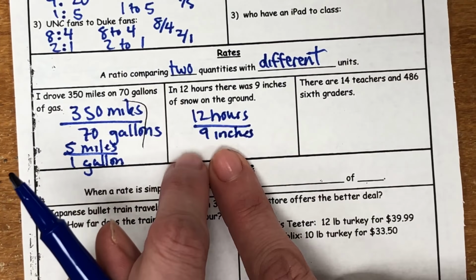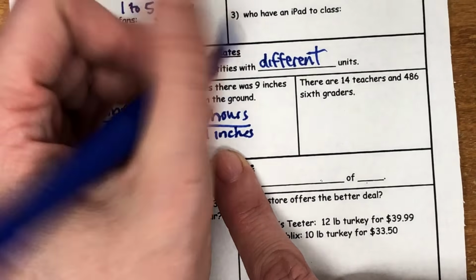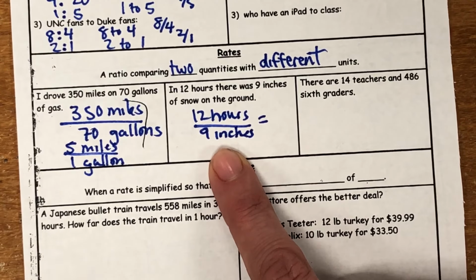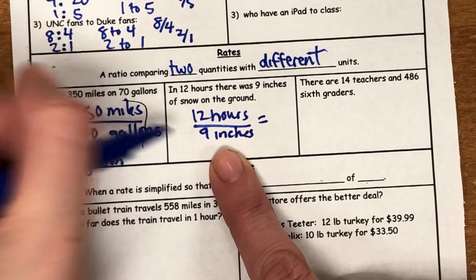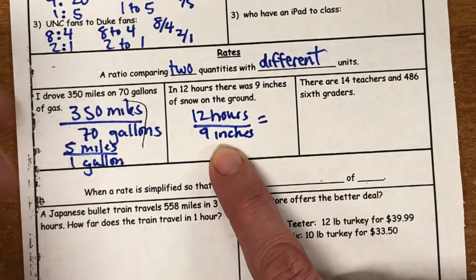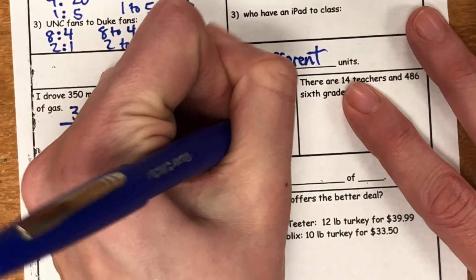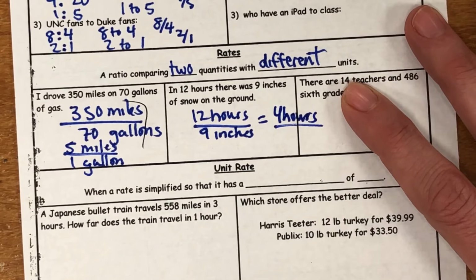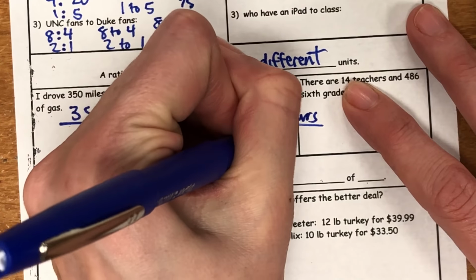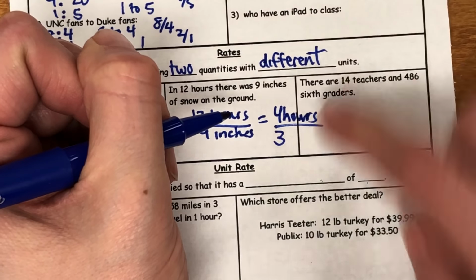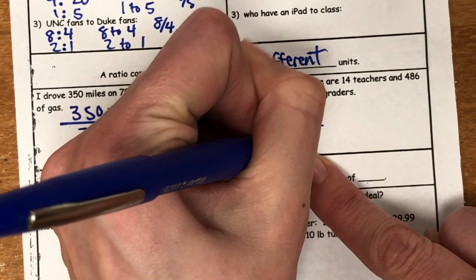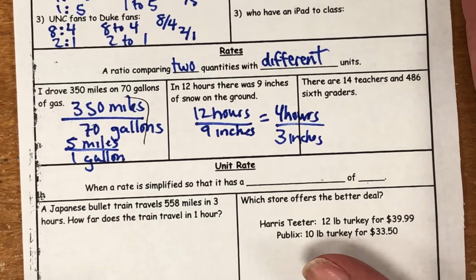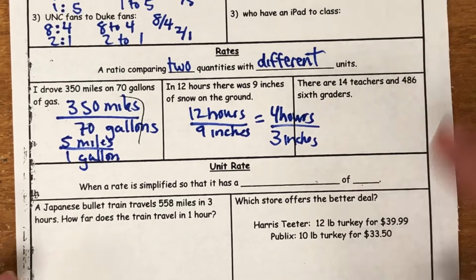And I can simplify that. 3 can go into both 12 and 9, so divide by 3. 12 divided by 3 is 4, so 4 hours. And 9 divided by 3 is 3. So for every 4 hours, I go how many inches. Again, I'm doing a rate. Rates compare two quantities with different units. Hours and inches are different.